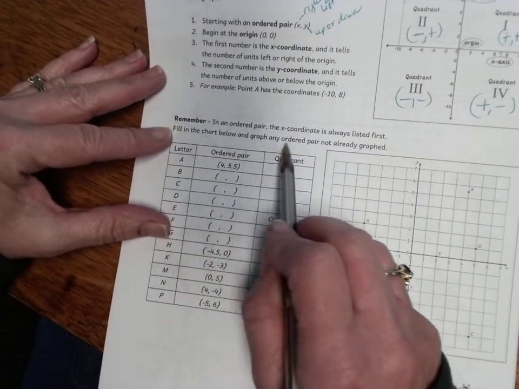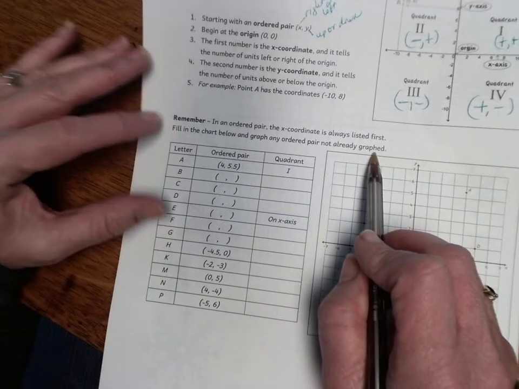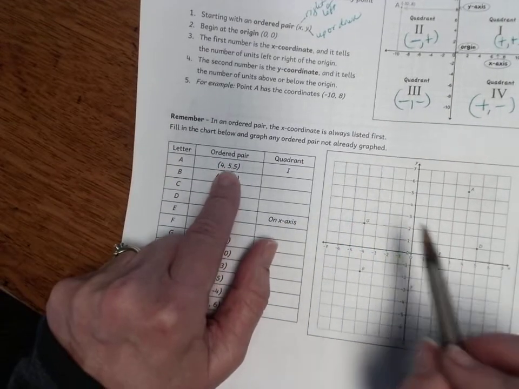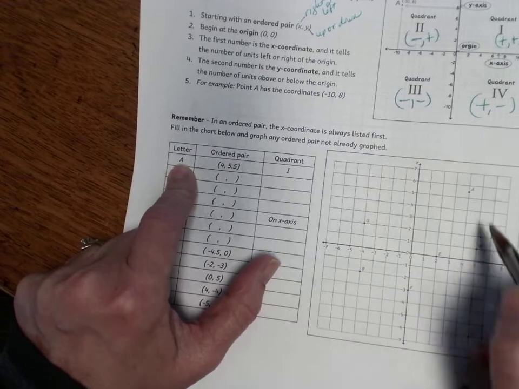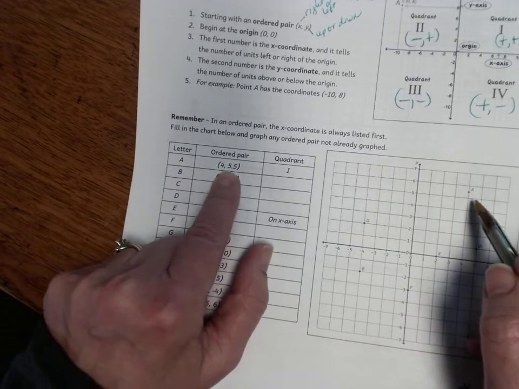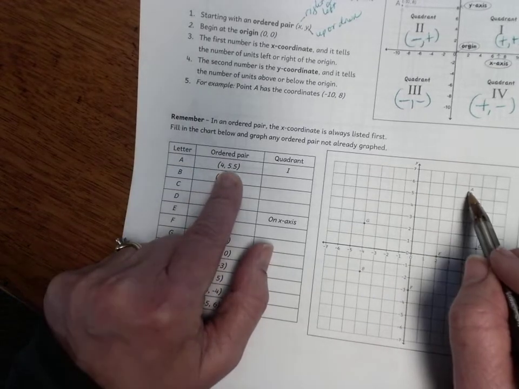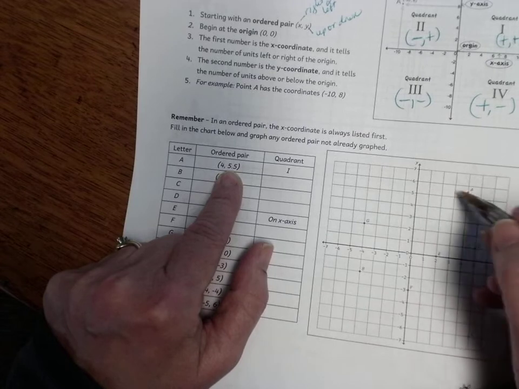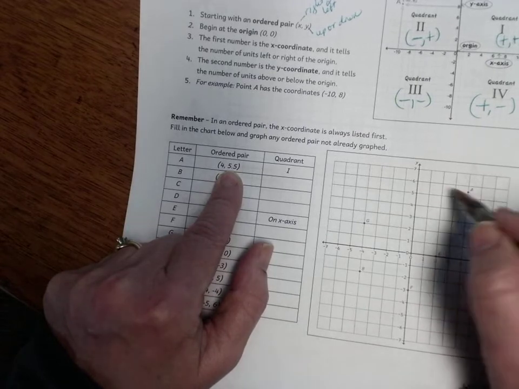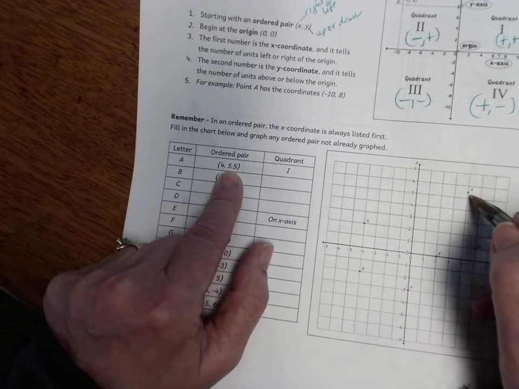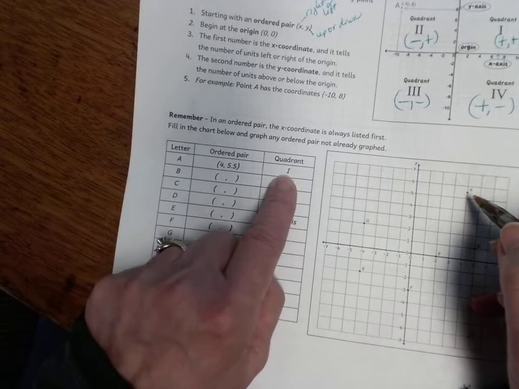Fill in the chart below and graph any ordered pair not already graphed. So here's the ordered pair, letter A. We have to find letter A and write the ordered pair. Now, I'm okay with this 5.5. Technically, you really shouldn't do that because you don't have enough information to know if that's really half, but I'm overthinking this. This is in quadrant 1.